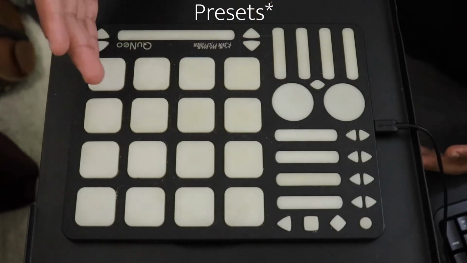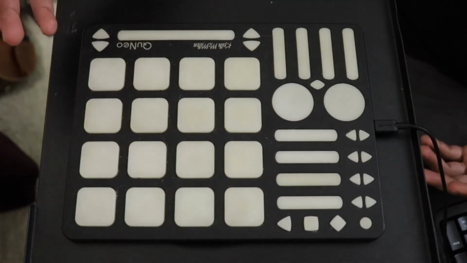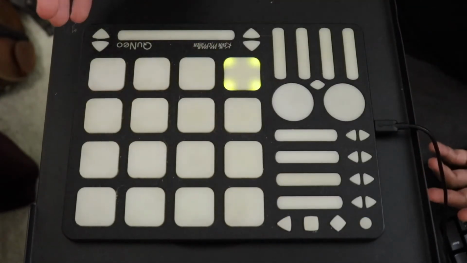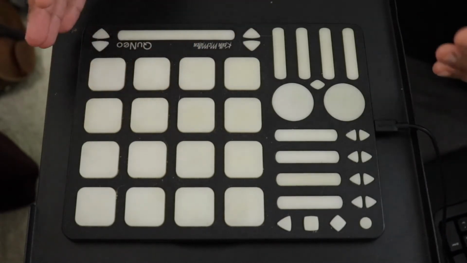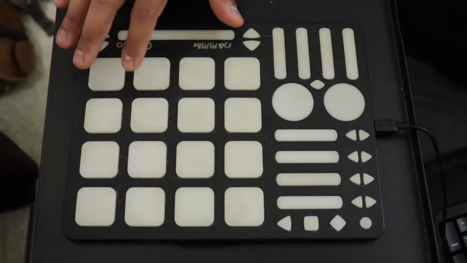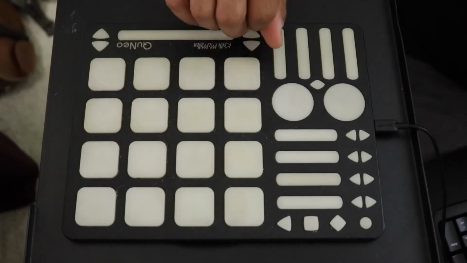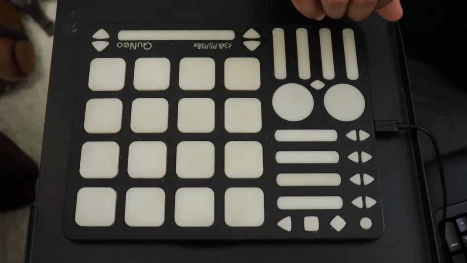Just because it's convenient, I currently use number 8 as my general preset, and then I go back and forth between 8 and 1 just because of how I perform. It works out a lot better in terms of the layout with my hands. And you can see that you can reach straight across like this.